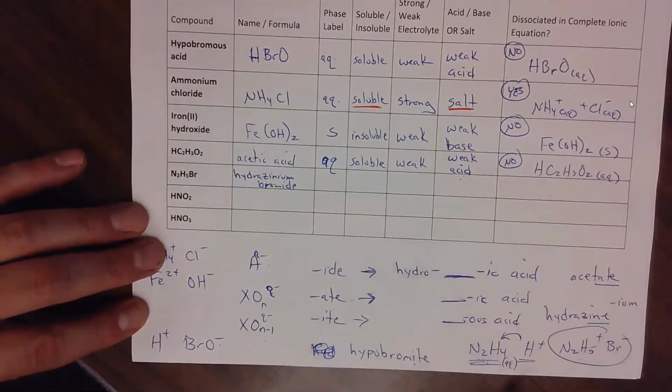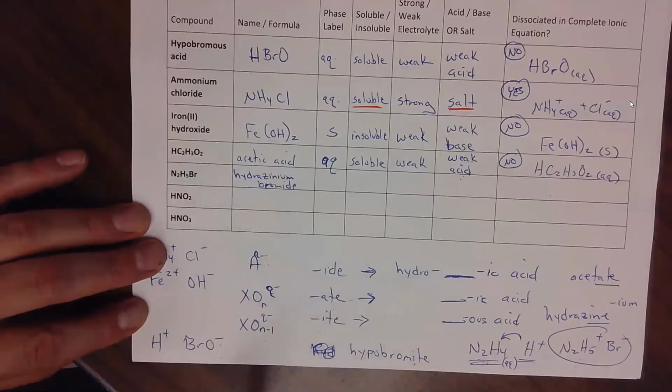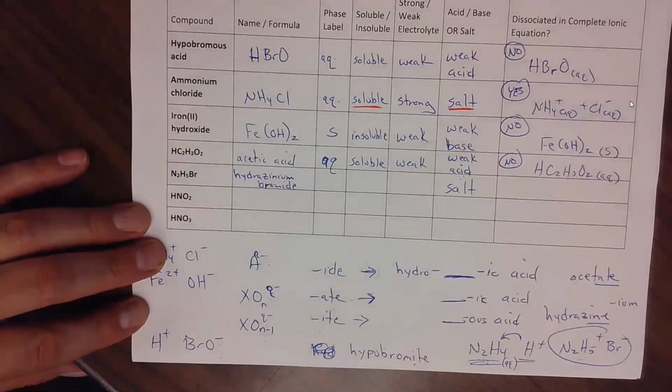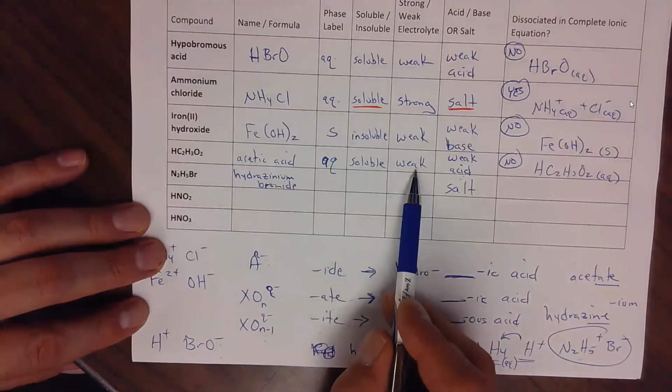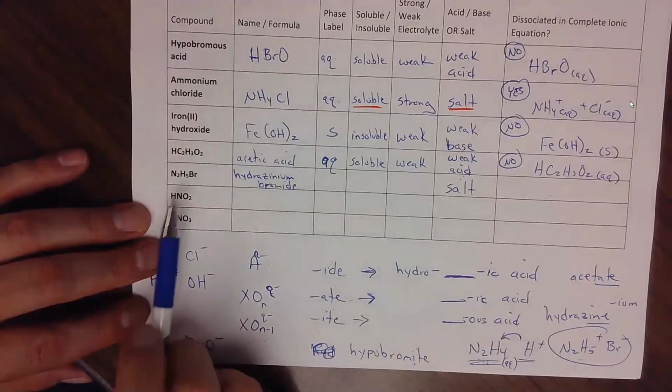Okay, so it's not an acid. Is it a hydroxide base? No, right? There are no hydroxides. Is it a metal oxide? It doesn't contain metal or oxygen, so definitely not. Therefore, it's a salt. To determine whether it's a strong electrolyte or not, I need to know if this salt is soluble or insoluble. Is this thing soluble or insoluble?